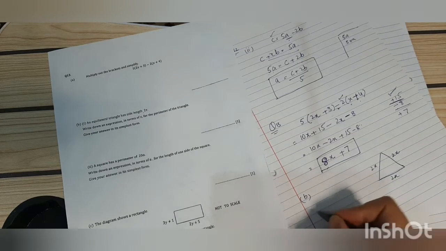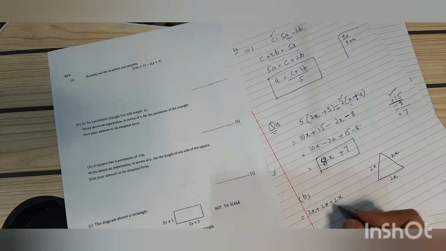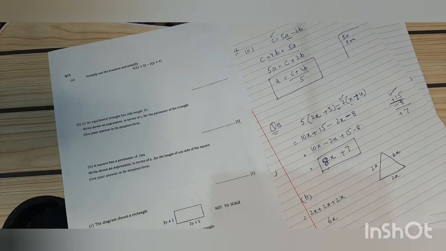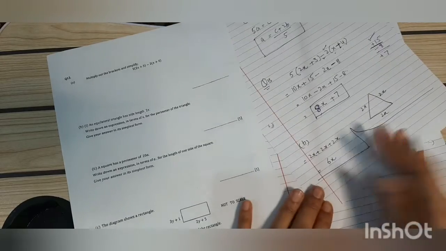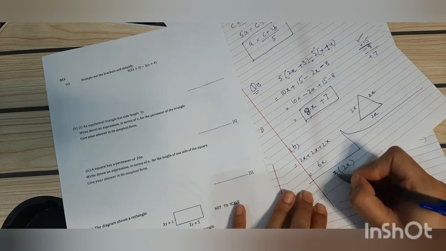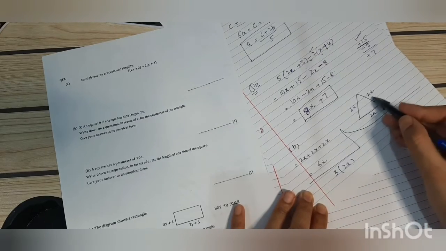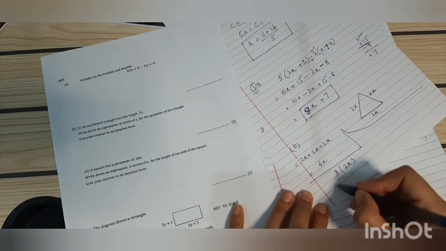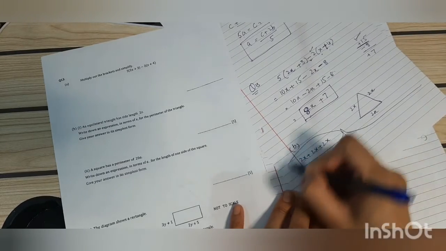So we will add the 3 sides, because a triangle has 3 sides. So what will we get? We will get the perimeter of the equilateral triangle. That would be 6x. There is another way. You can also write this: total sides of the triangle are 3, and one side length is 2x. So we can multiply it with 3 sides. The answer will be the same. You can write it like this or like this. It's up to you.